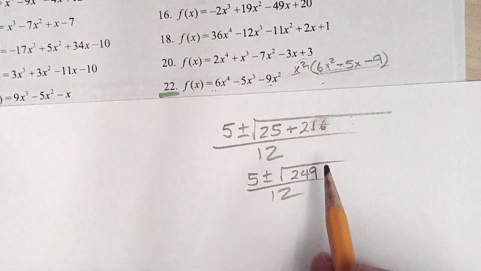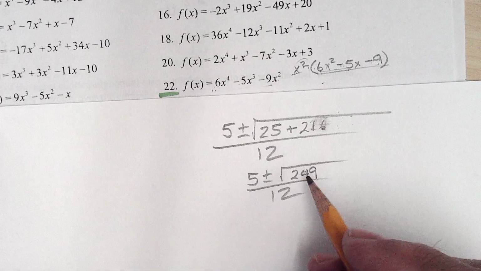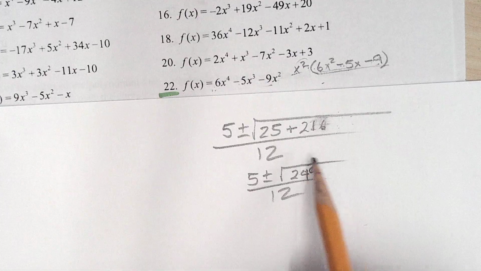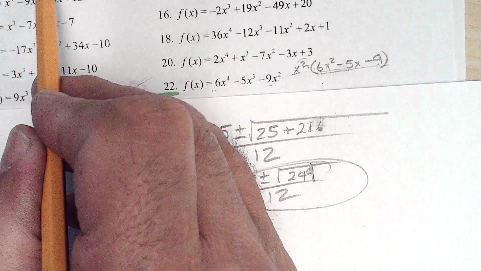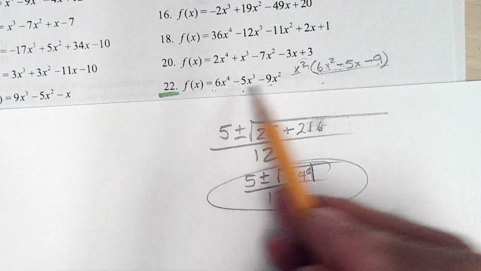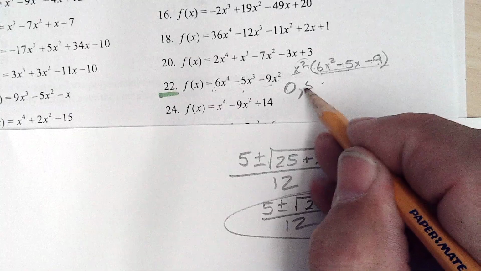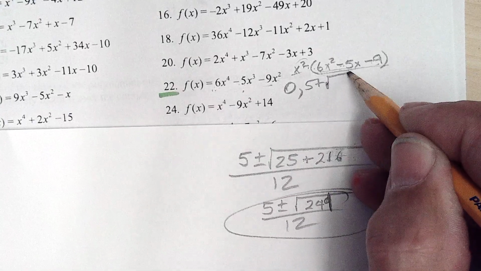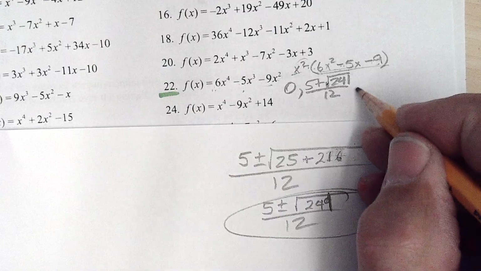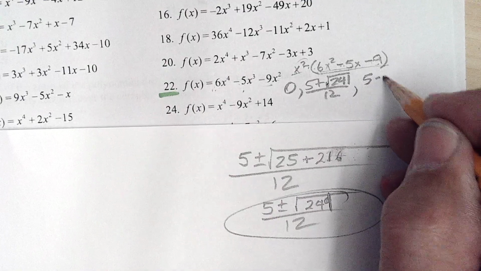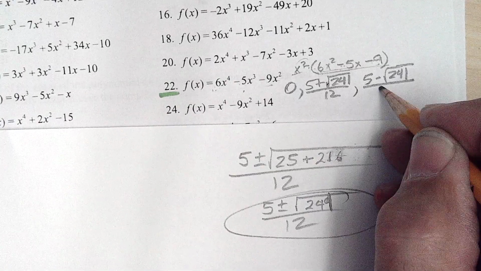So there's one of the correct ones. So I found out my mistake here. 241. I did my math in my head. So the real zeros, the exact ones for this, are 0 and 5 plus the square root of 241 over 12, and 5 minus the square root of 241 all over 12.